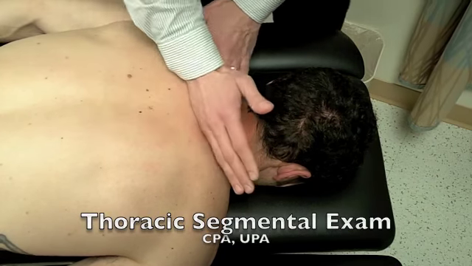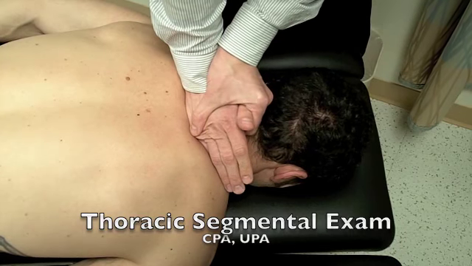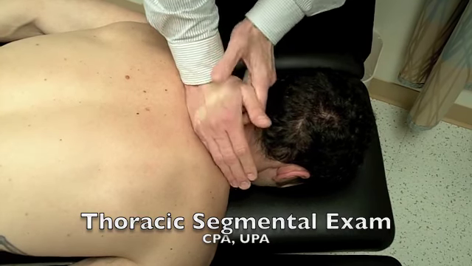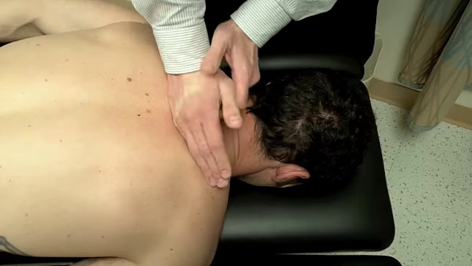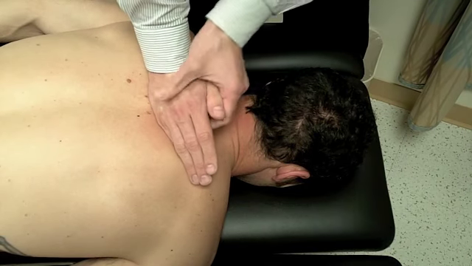Finally, move on to the thoracic spine, applying central PA pressure from T1 through T5. Then move laterally to the articular pillars, applying segmental pressure to each level.